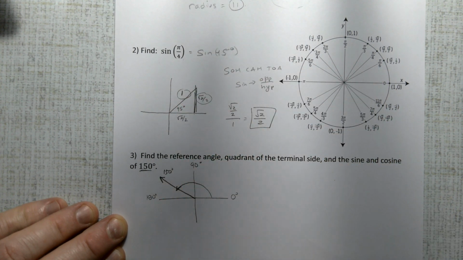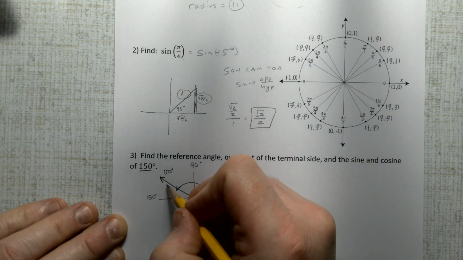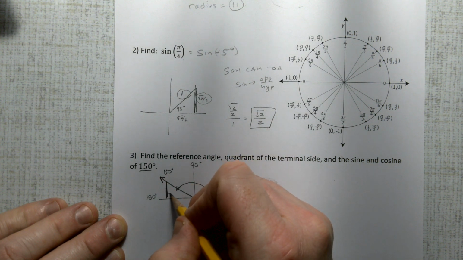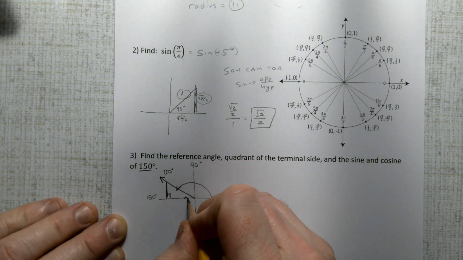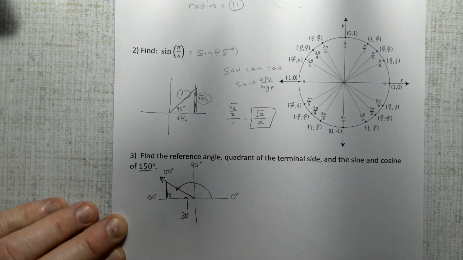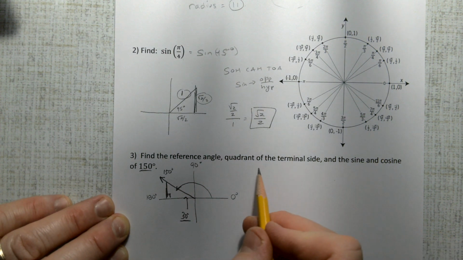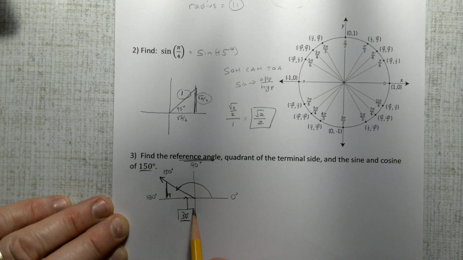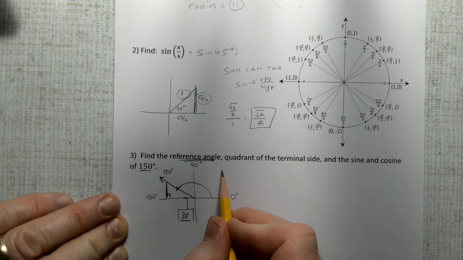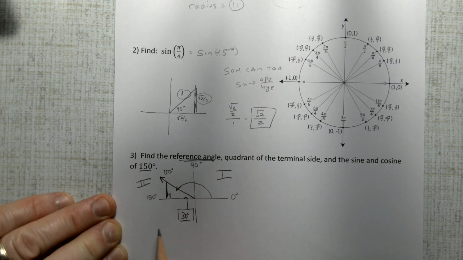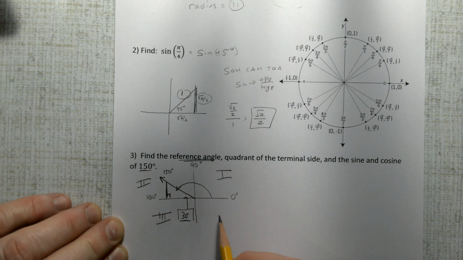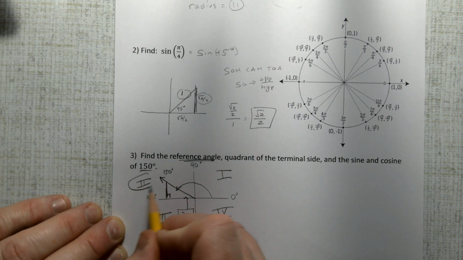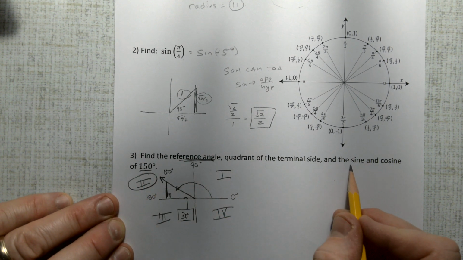That is right where about 150 degrees would be. Then I draw this triangle down, and so my reference angle is 30 degrees. There's my reference angle. Alright, what quadrant? Well, the quadrants are 1, 2, 3, 4. So it's quadrant 2. Now I just need to know the sine and the cosine.